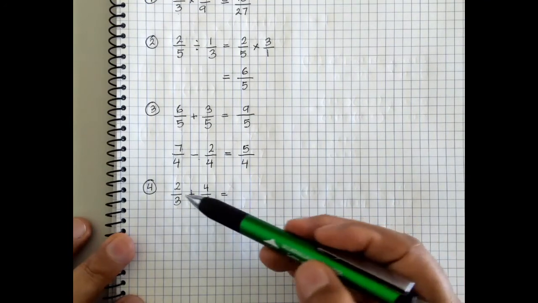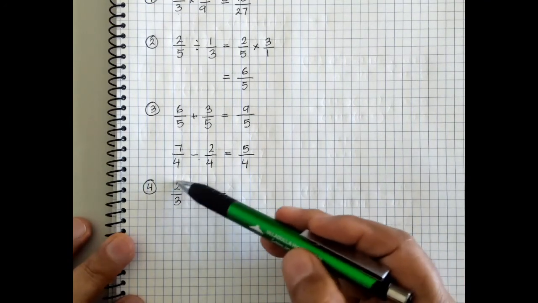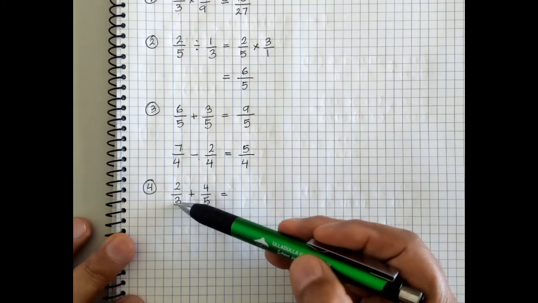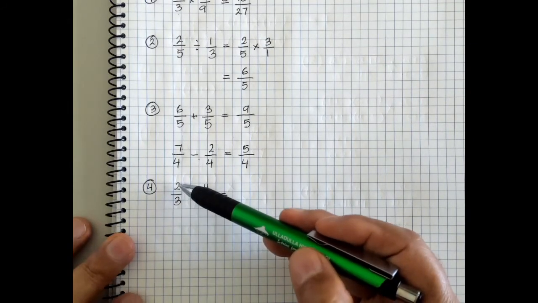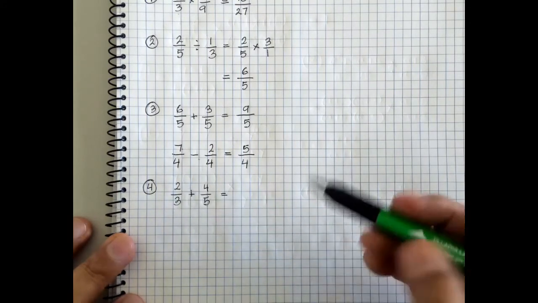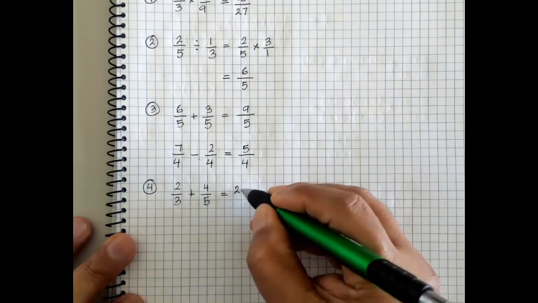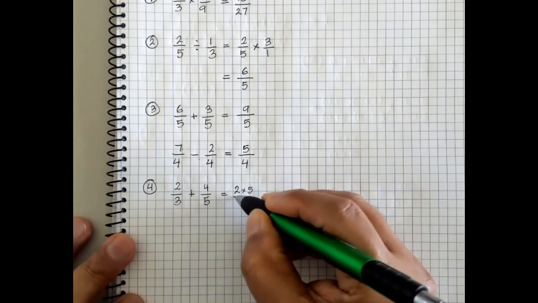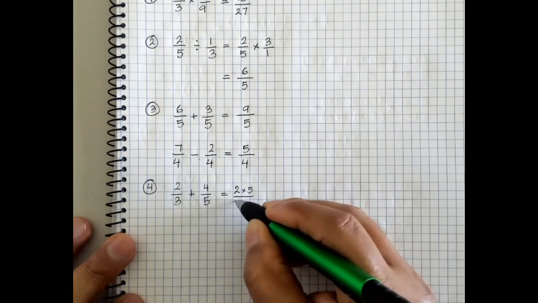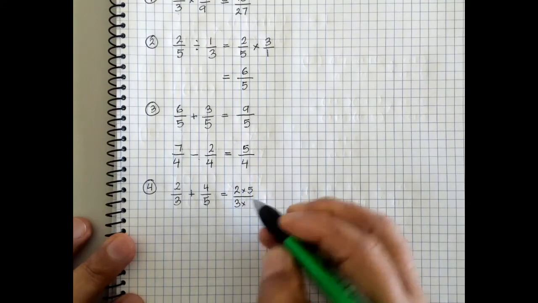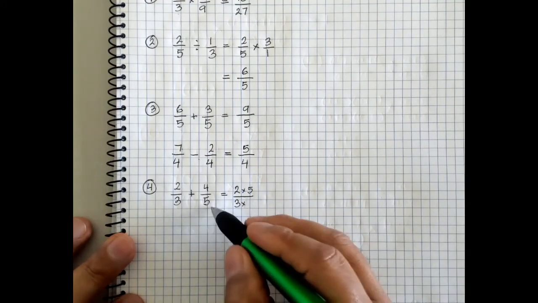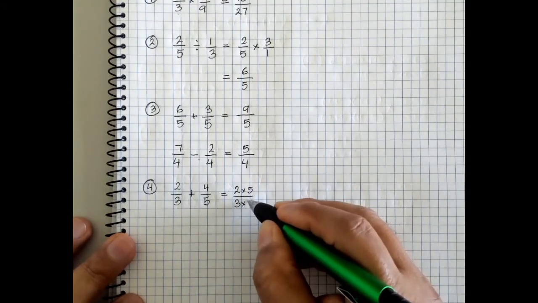So what I'm going to do is multiply the top and the bottom of this fraction. I really want to amplify this fraction, if you want, by 5. So we're going to do 2 times 5, and then 3 multiplied by the number from the other fraction.